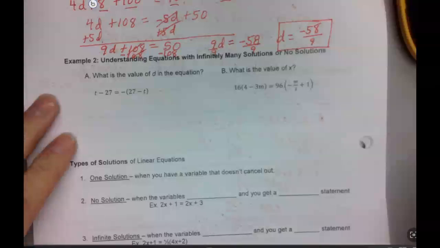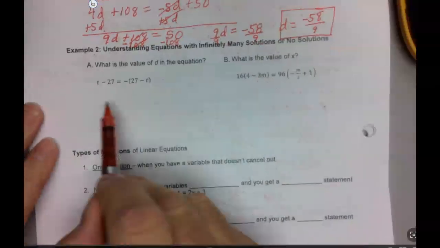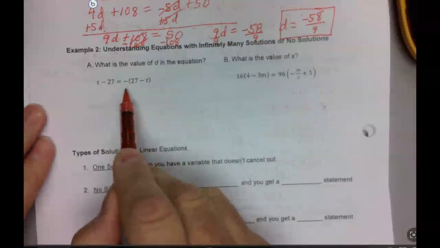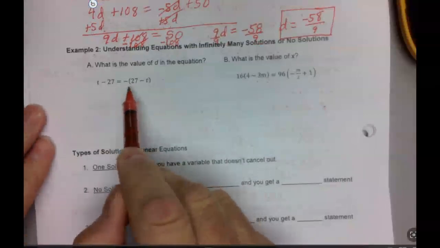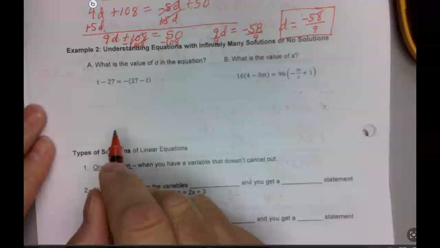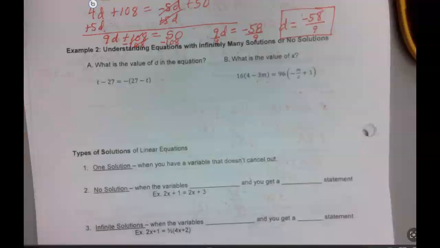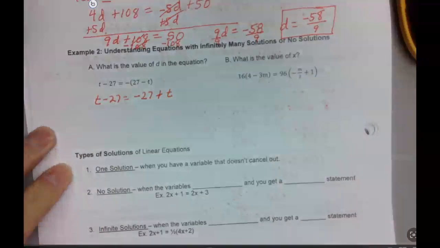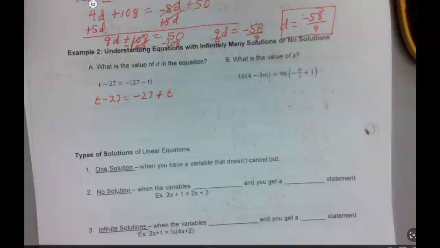Okay. Now look at number 2 here. What's this negative out front of the parentheses do to everything? Yeah. It turns everything to the opposite of what it is. Yeah, it changes all the signs. It's like distributing a negative 1 towards everything. So that's going to make that over here negative 27 plus t, isn't it? Correct? Now this one here is going to have some funny things happen, so you need to watch.